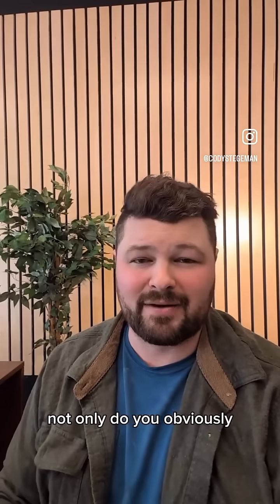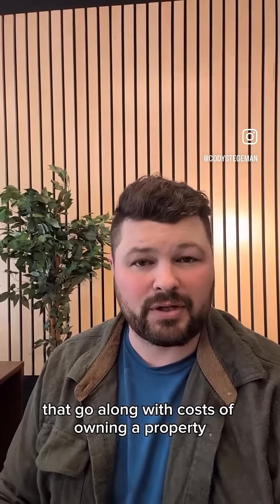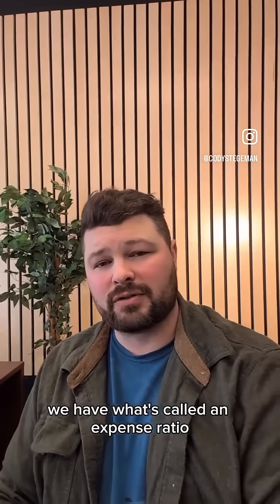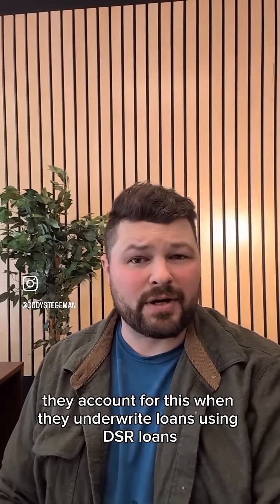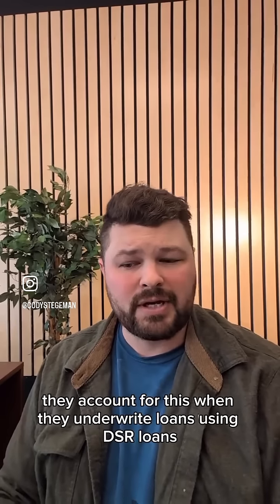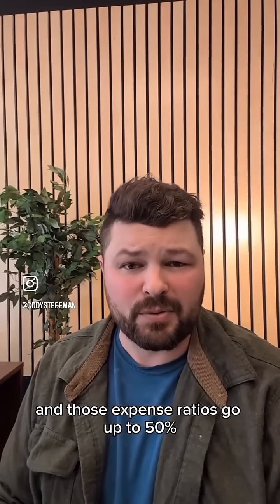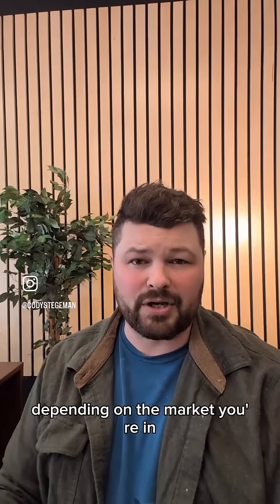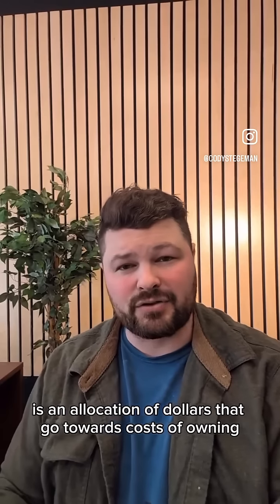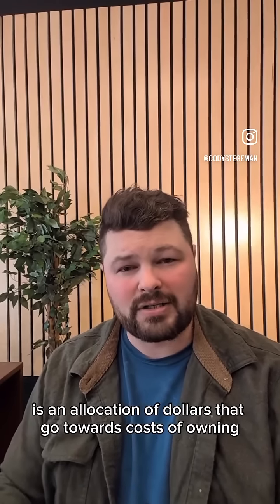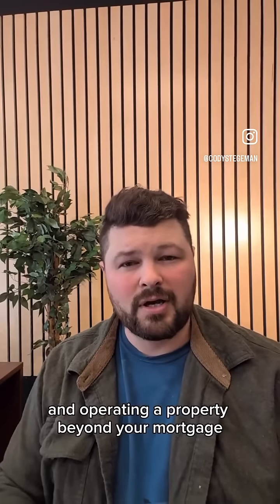Not only do you obviously have taxes and insurance that go along with the cost of owning a property, but you have what's called an expense ratio. And even in the banking world, they account for this when they underwrite loans using DSCR loans. And those expense ratios go up to 50% depending on the market you're in. So what an expense ratio is, it's an allocation of dollars that go towards costs of owning and operating a property beyond your mortgage, taxes, and insurance.